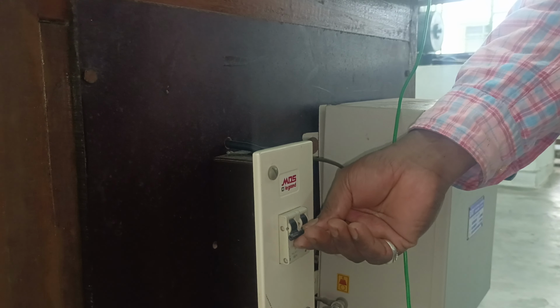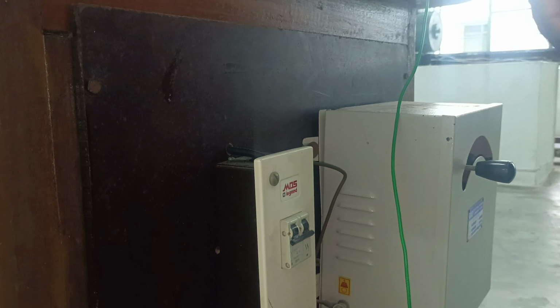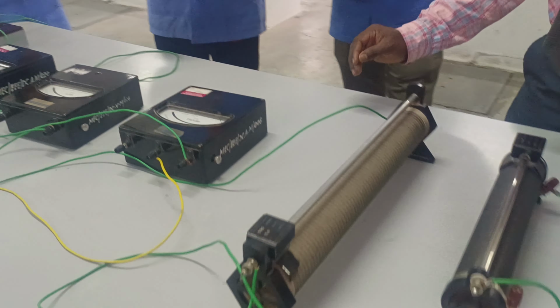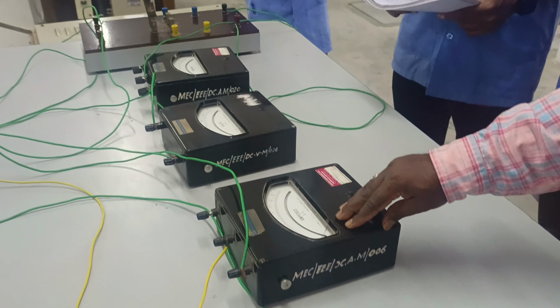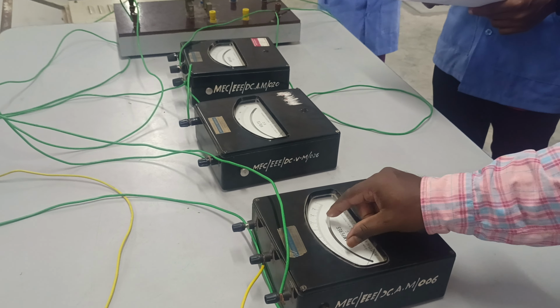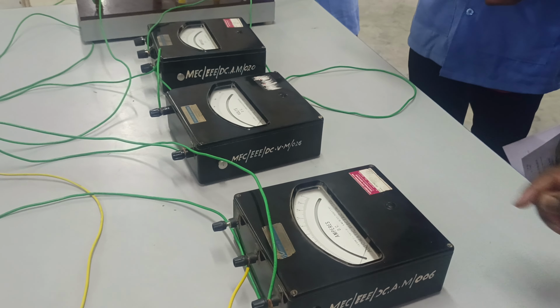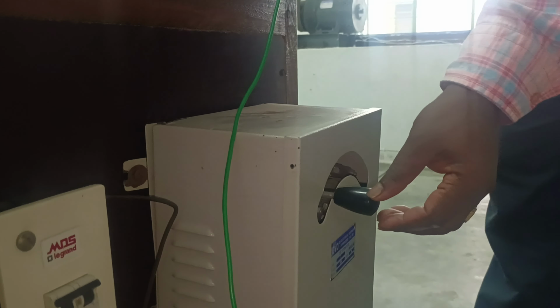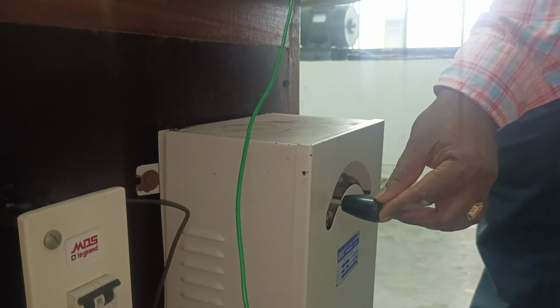Once you start the circuit breaker, immediately we can see the present voltage. Because here the starter is not on, the voltage is not showing. So you have to run the 3-point starter. Through the 3-point starter, you have to start the machine first.